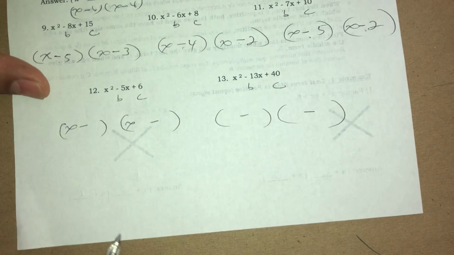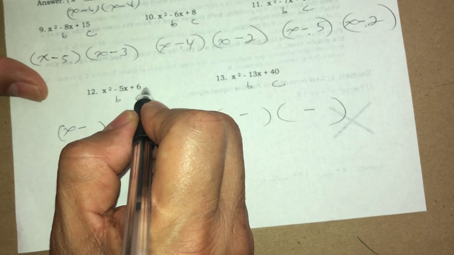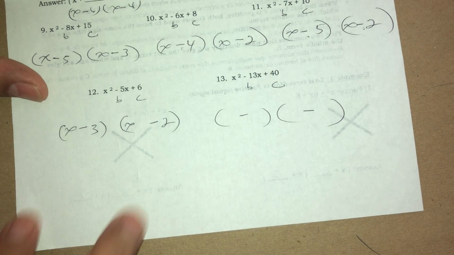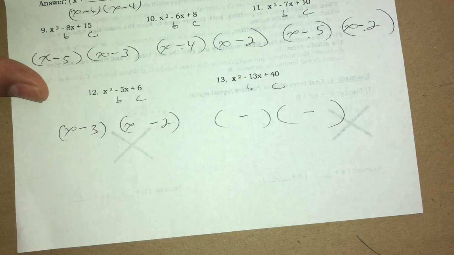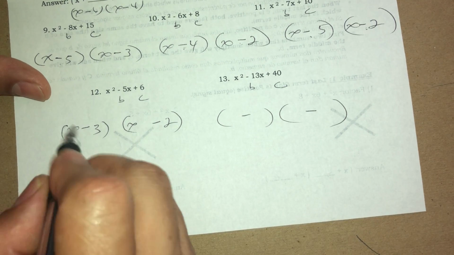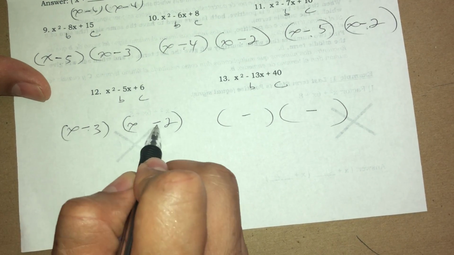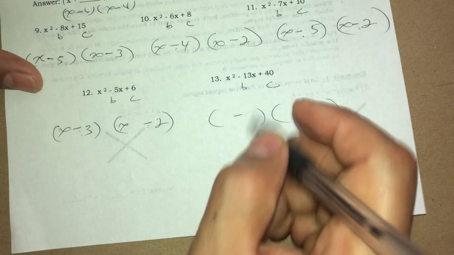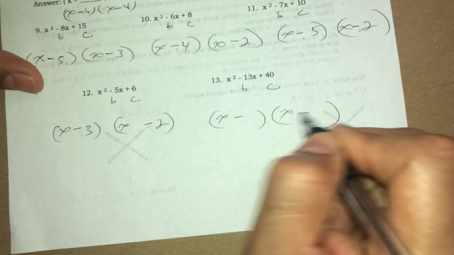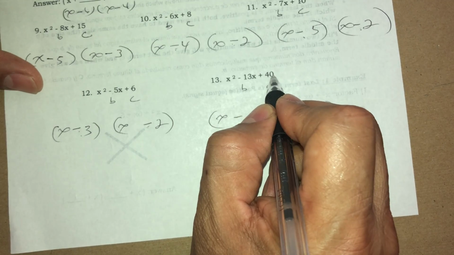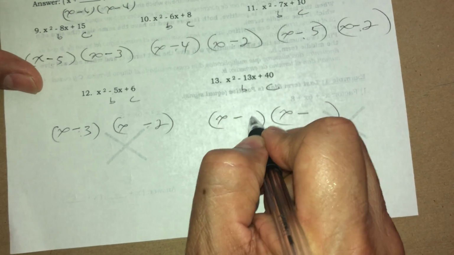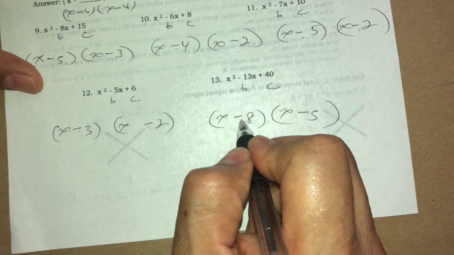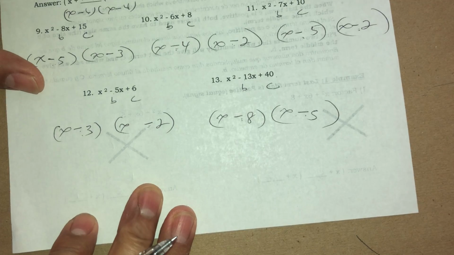X and x. Two factors of 6 that when I add them up will give me negative 5. It's going to be 3 and 2 or 2 and 3. Remember, the order doesn't matter because both bubbles have the same sign. So, negative 3 times negative 2 is positive 6. Negative 3 plus negative 2 is negative 5. And the last one. Two factors of 40 that when I add them up will give me 13. It's going to be 8 and 5. Negative 8 times negative 5, positive 40. Negative 8 plus negative 5, negative 13.